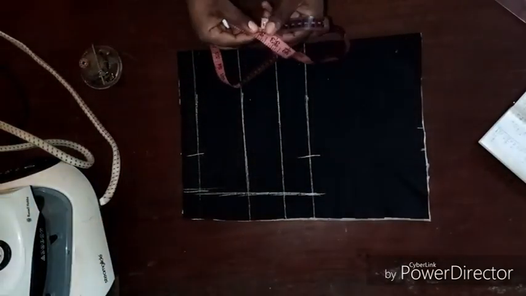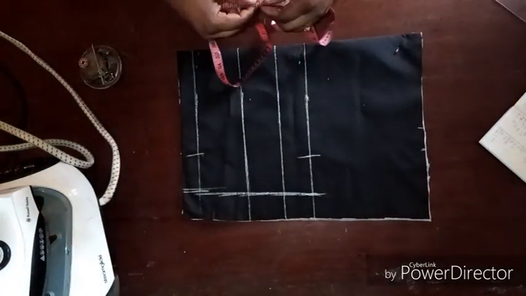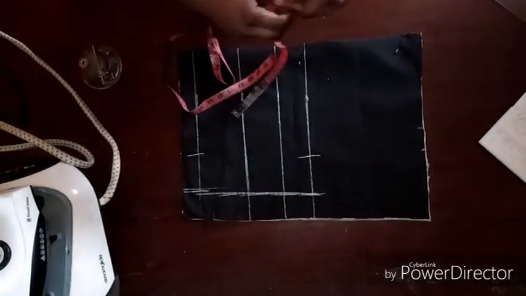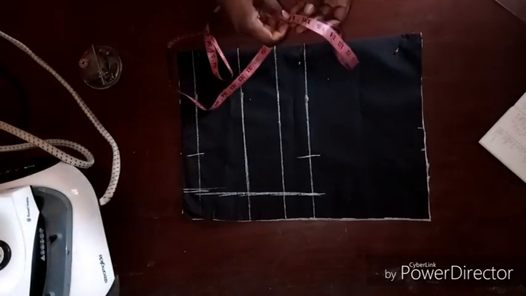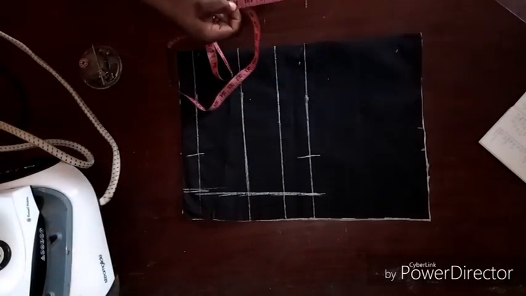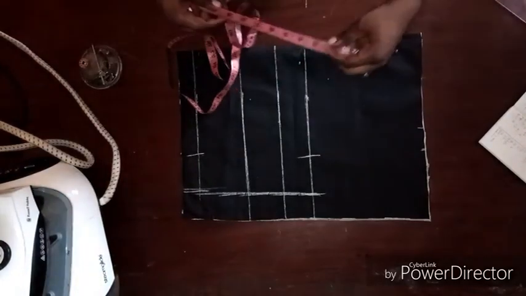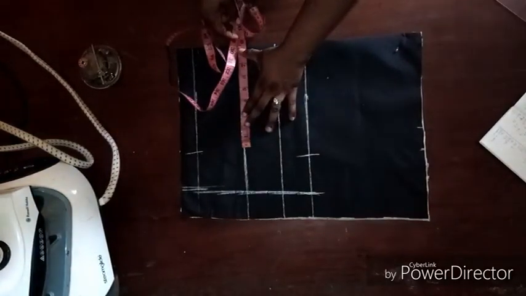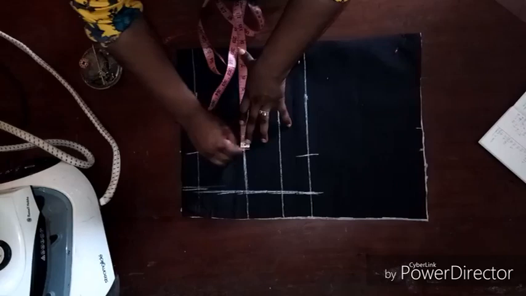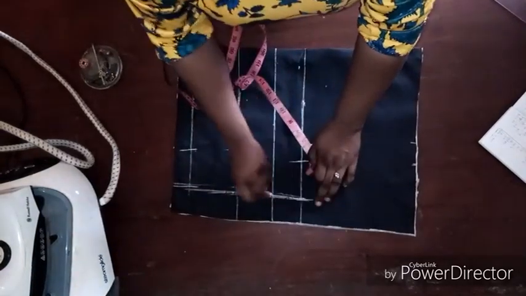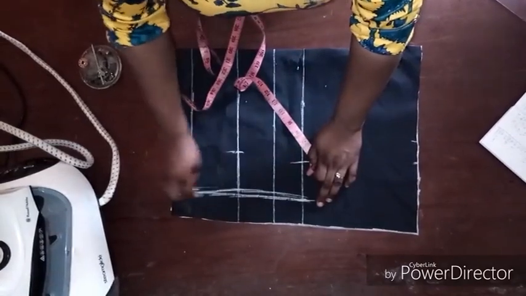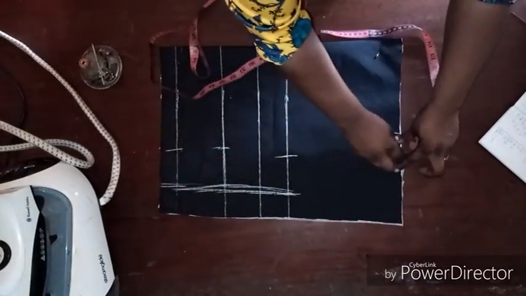Now if you don't have a calculator, you can use your tape to divide as you see me do. You can use your tape to make the division. It also comes in handy. So on the under bust line, I'm going to measure quarter of my under bust circumference, plus 3 inches seam allowance. So you can see that I have a bit of space around 0.2 inches.